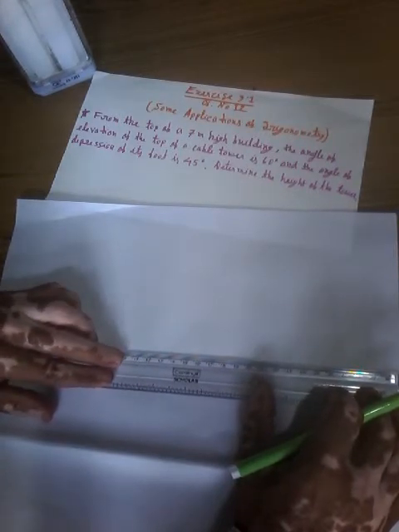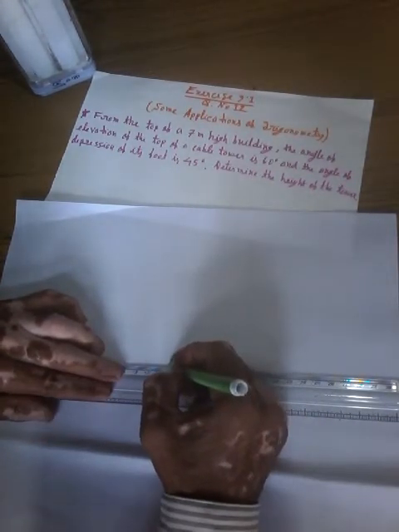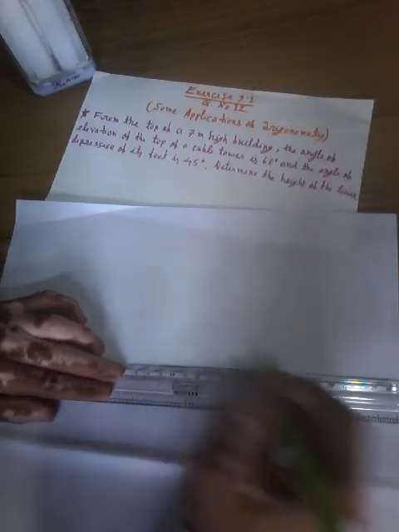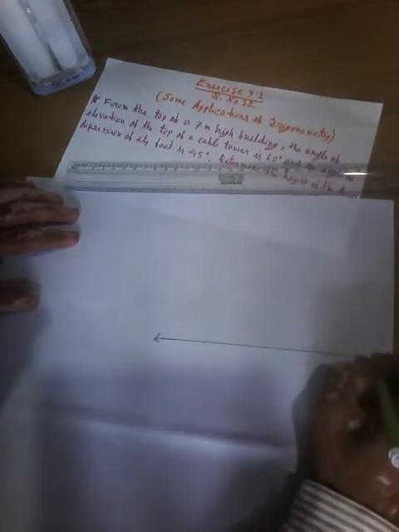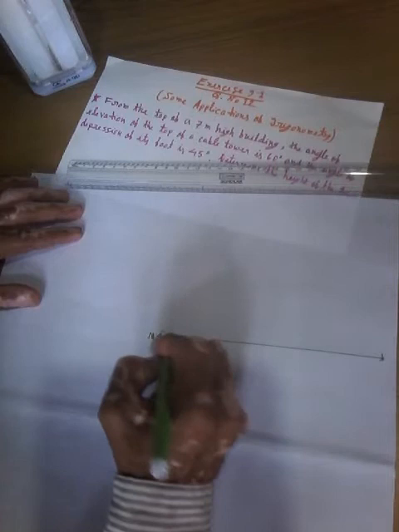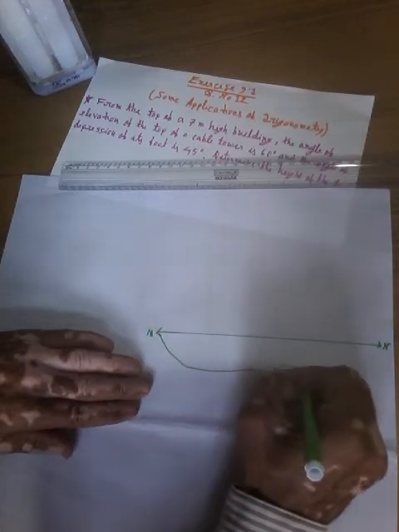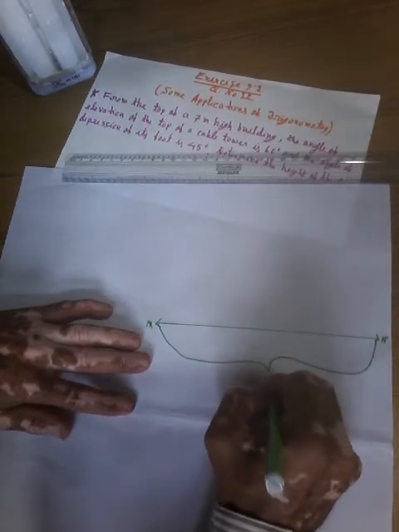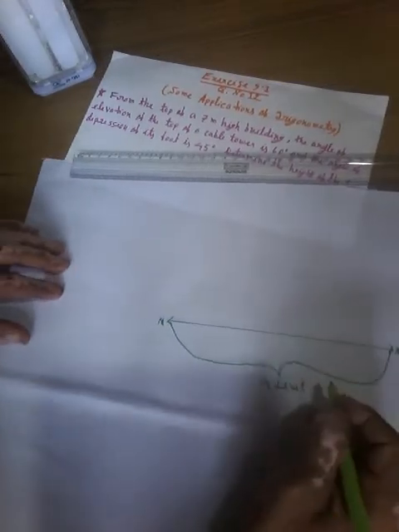Let us first draw the ground level. Let MN be the ground level.